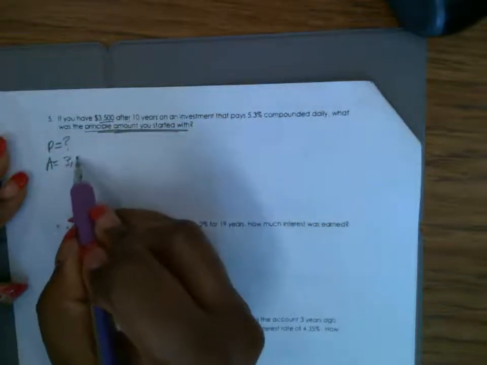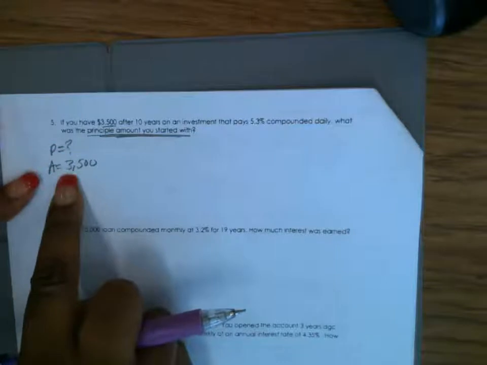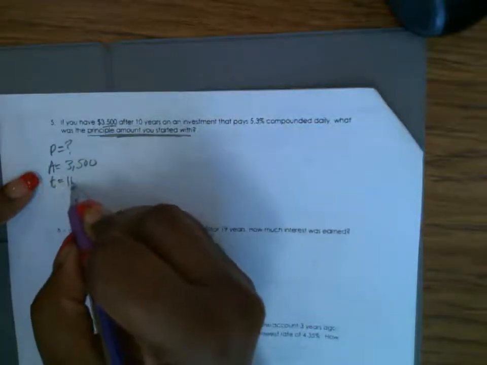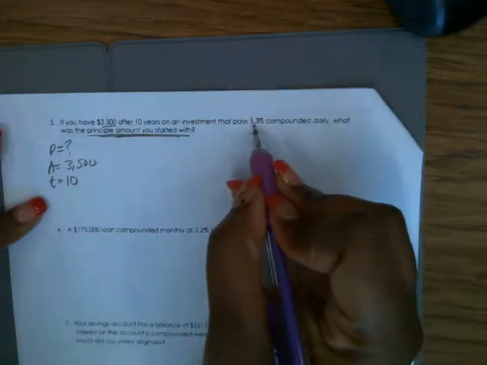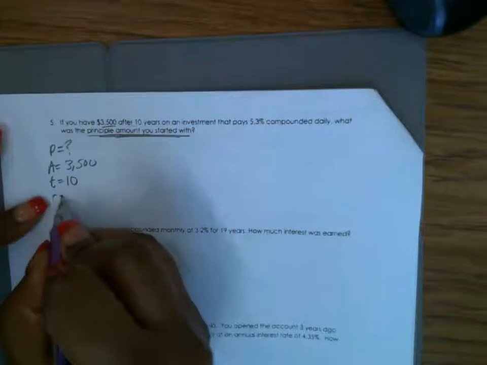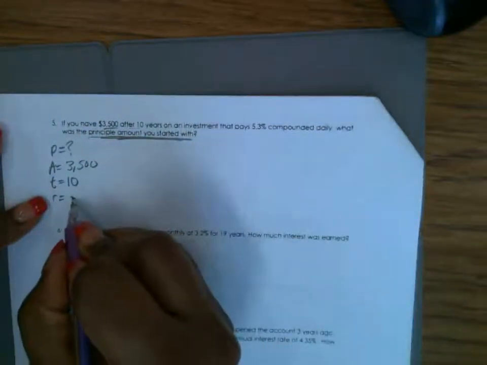$3,500 is the final amount. So the starting amount is missing and the final amount they gave you. After 10 years, so T is the 10 years, okay? And your rate is 5.3%. So move the decimal over 2 times to the left, and that gives you 0.053.